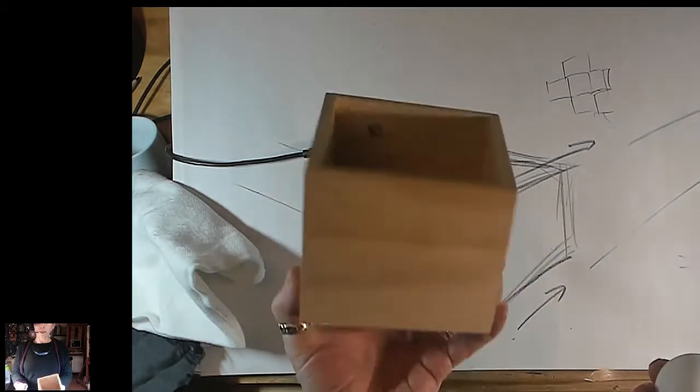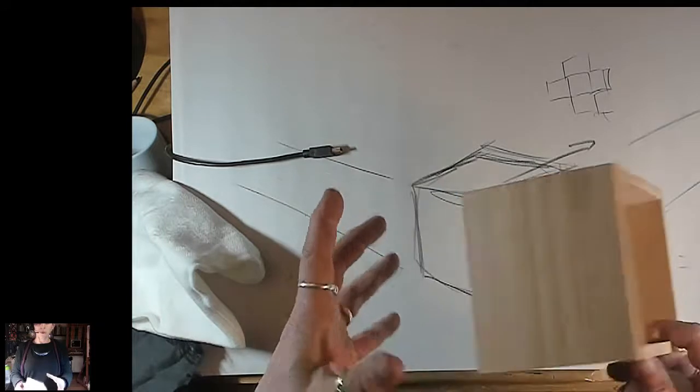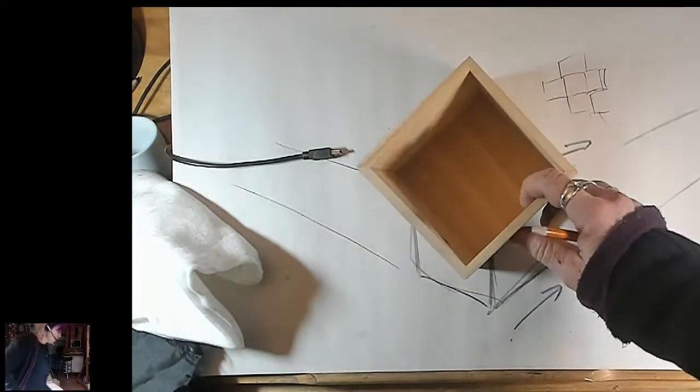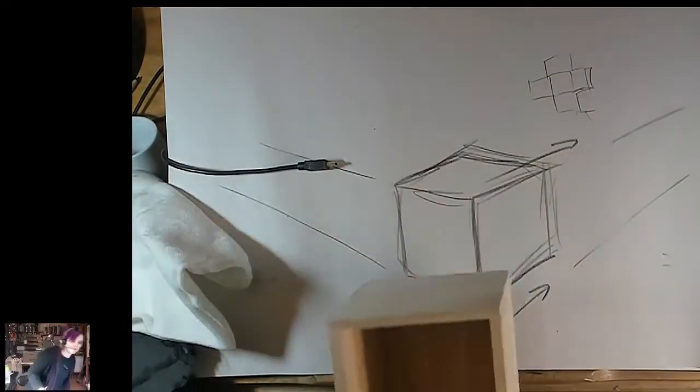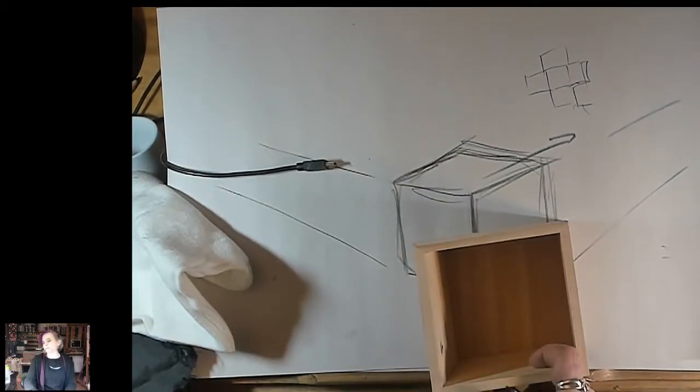You can get these at any craft store. I think I got these at Target. It was a set of 3 nesting boxes, and they were in the clearance bin. I love the clearance bin. I always look in the clearance bin for cool stuff that I can use in a still life.